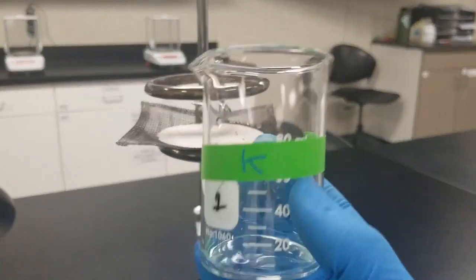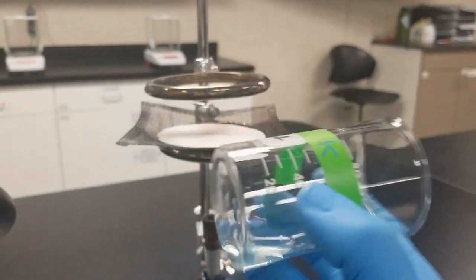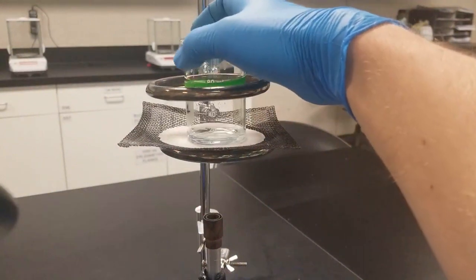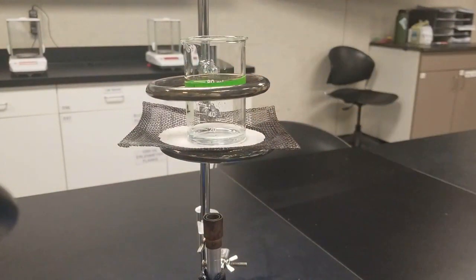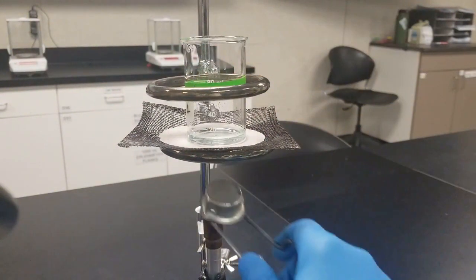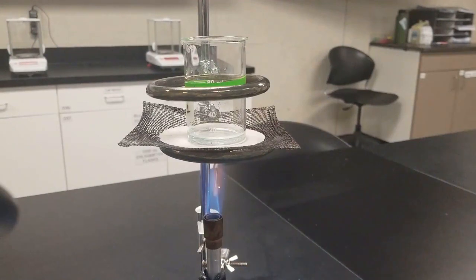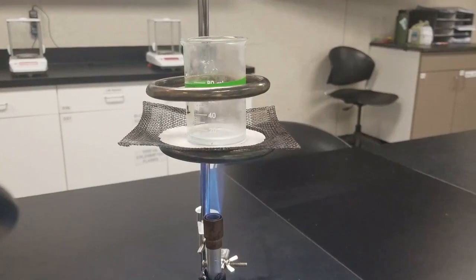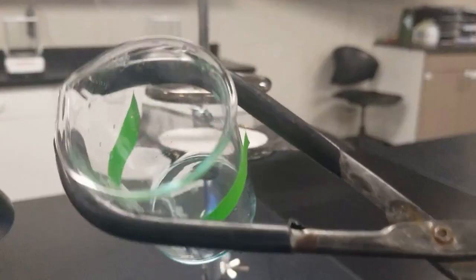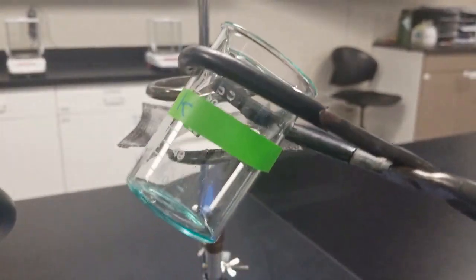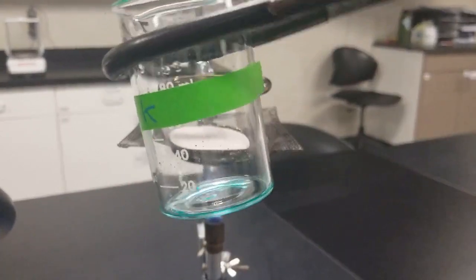All right, so off screen, I put 5 mils of our known into this 100 ml beaker, put it up here in this apparatus, and then we're going to heat it till a moist residue is left. Probably should have a little bit lower. All right, so you can see all that's kind of left. It's hard to see on camera. It's kind of this moist residue.